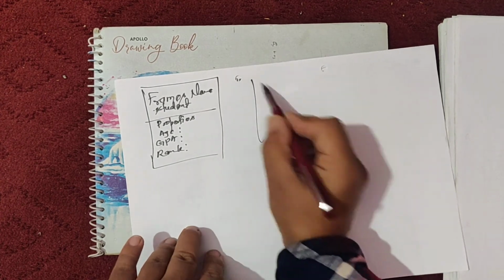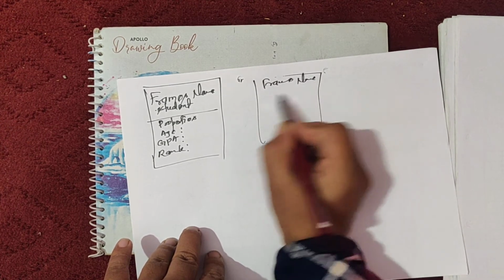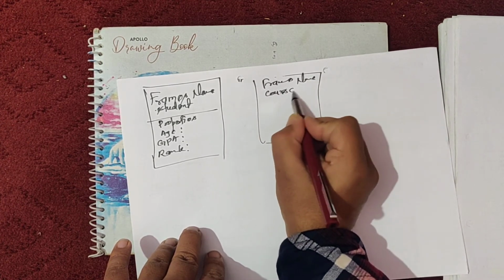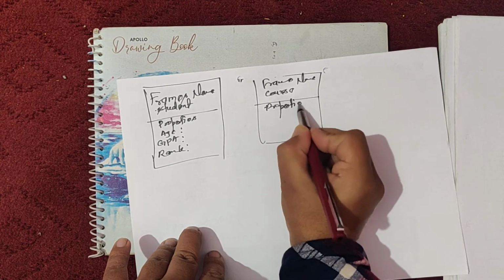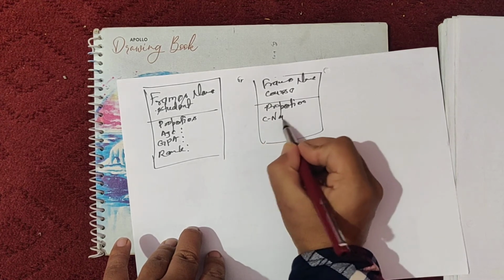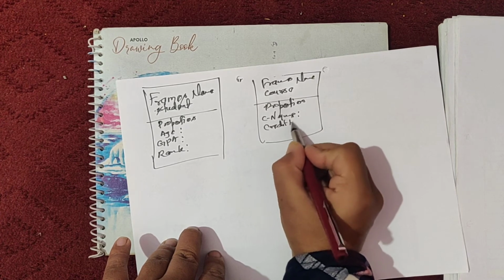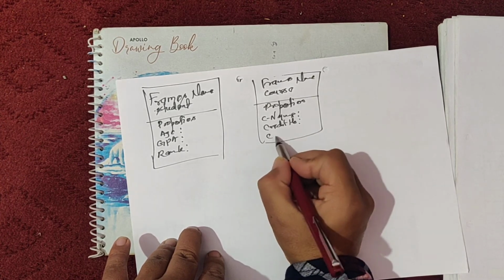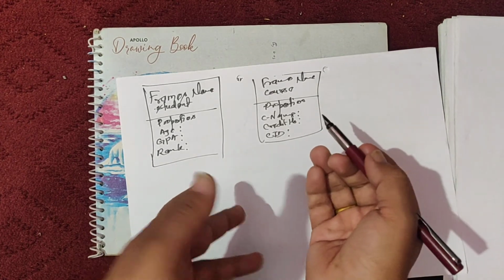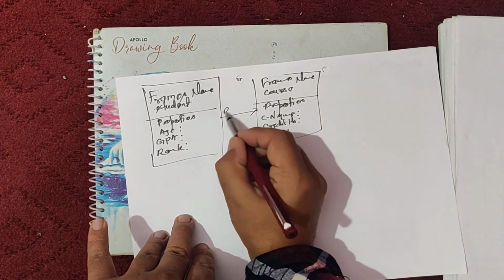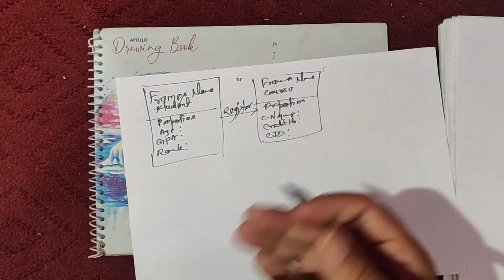Similarly, another frame, the frame name is course. So its properties are CNAME, course name, credit hour, course ID. So it is a simple schema, and we can establish a relationship such as register, which helps in encoding of knowledge.